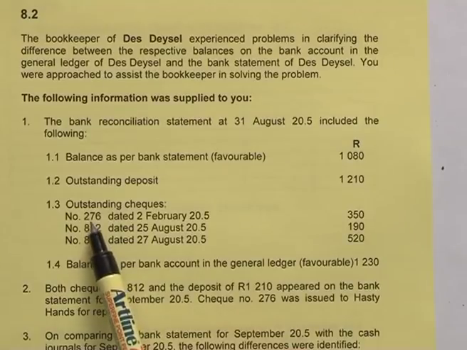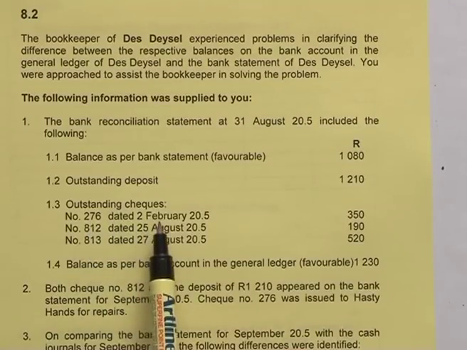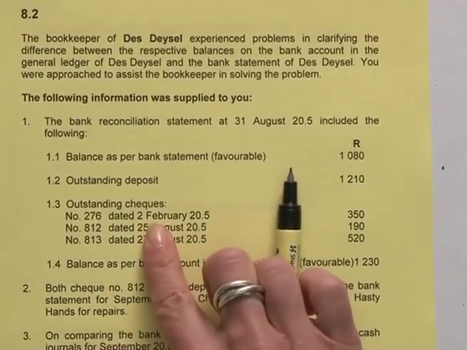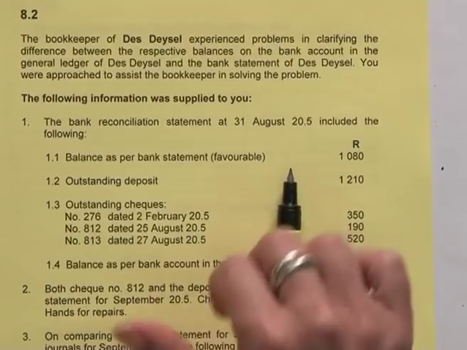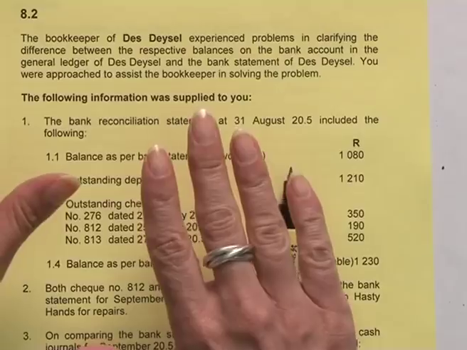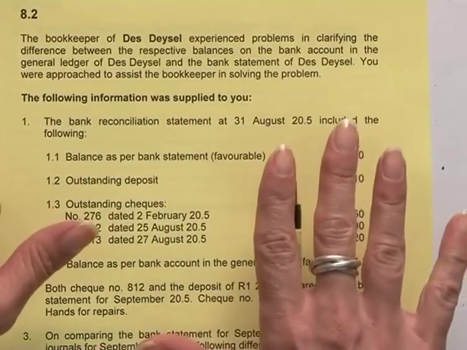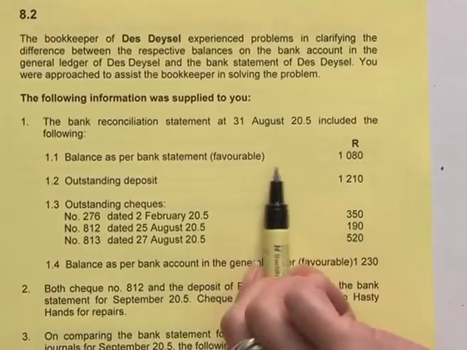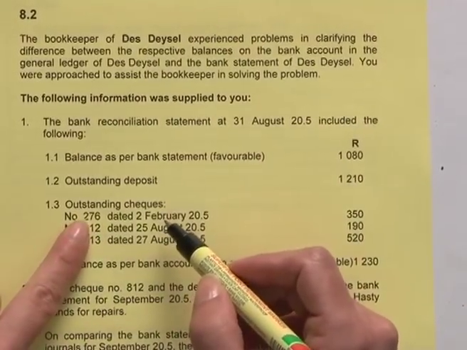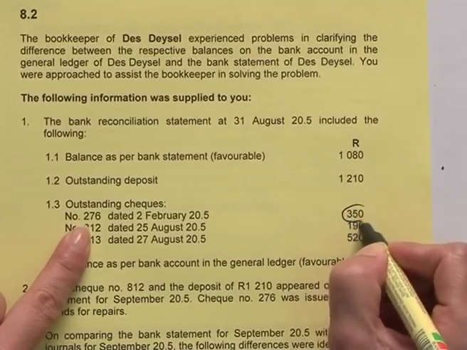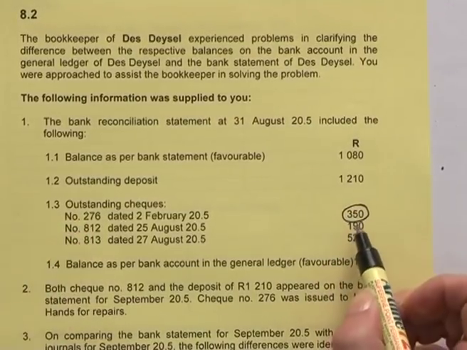And if you see the warning lights there, and you use the date to count the amount of months that this check has been doing the rounds, from the 2nd of February, so that will be March, April, May, June, July, August. So August is already month number 6 for this check, and now we are in month number 7 in September. So this check appeared on the previous bank reconciliation as an outstanding check of 350 Rand.